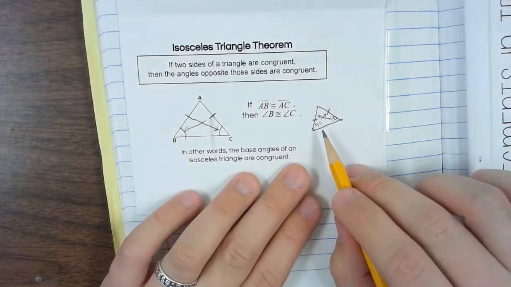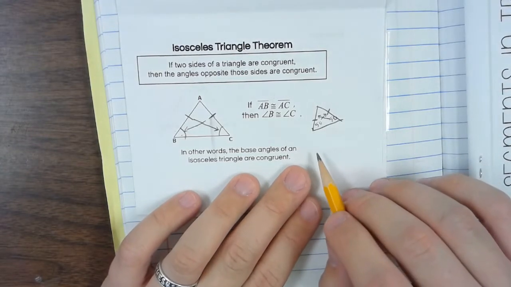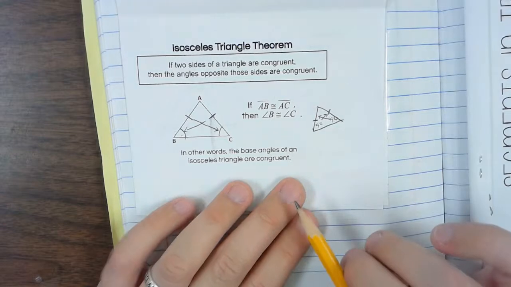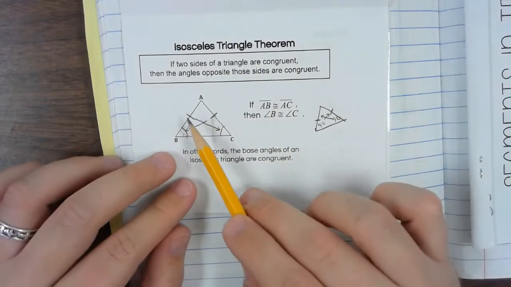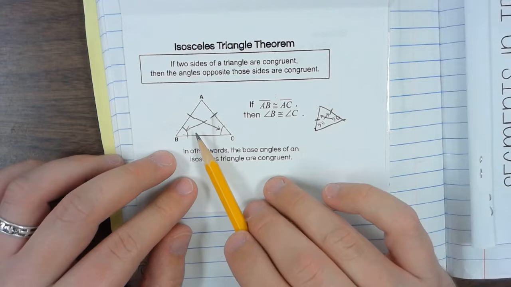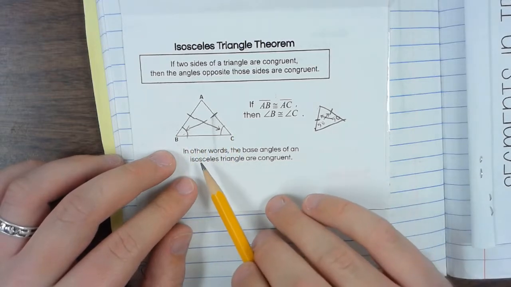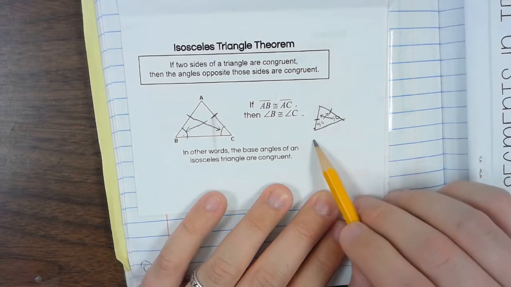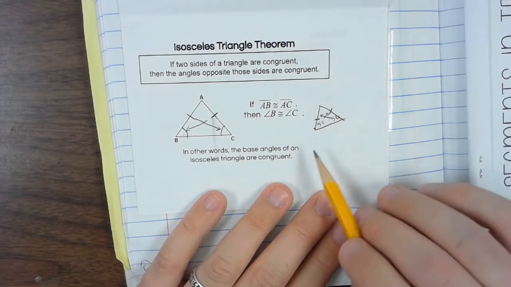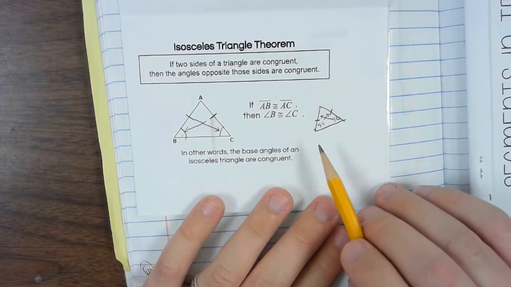So if I've got a triangle that has two angles that are the same measure, then because of the isosceles triangle theorem, that triangle will automatically be an isosceles triangle. So it works either way. If you have two sides that are congruent, then the angles opposite them are congruent. Or if you have two angles that are congruent, then the sides opposite them must be congruent.